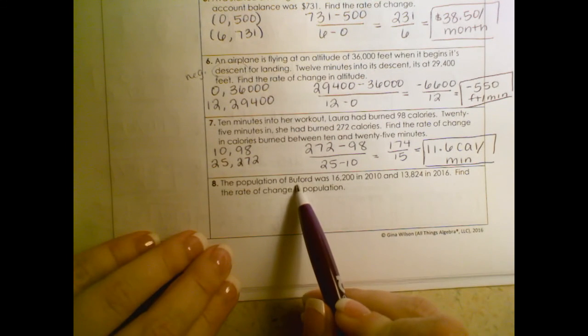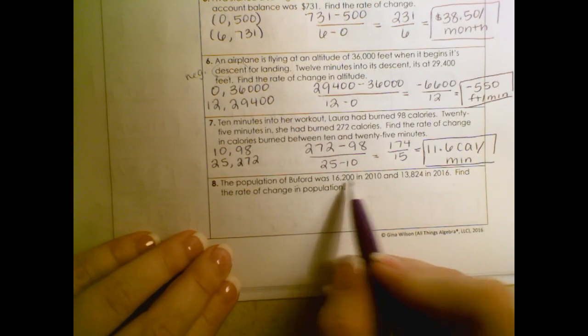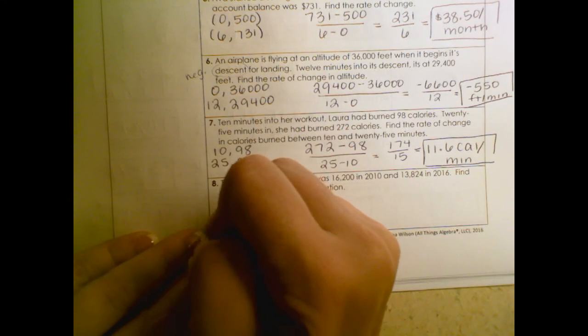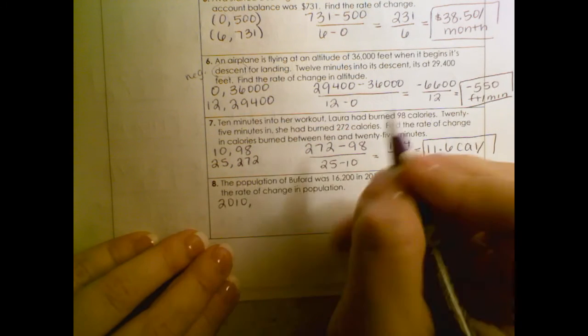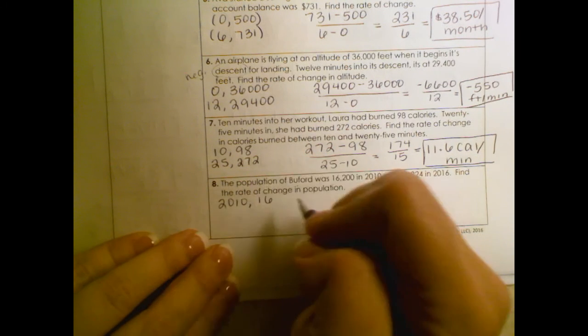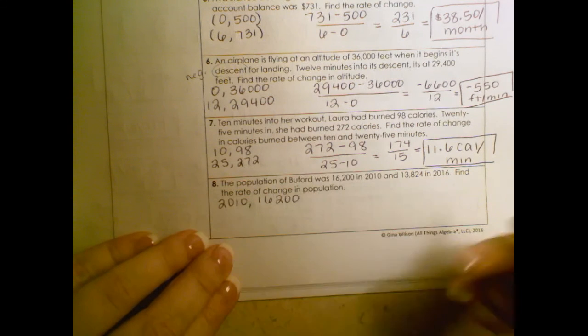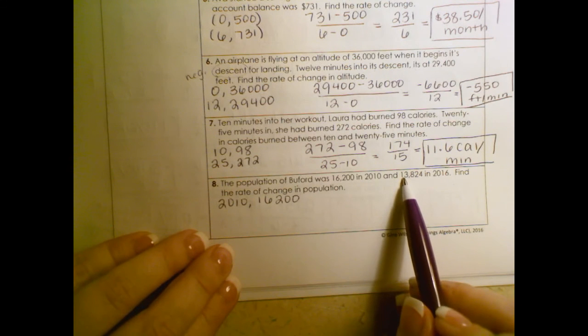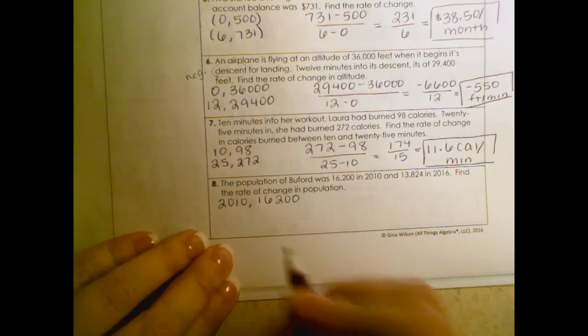For the last one, the population of Beaufort was 16,200 in 2010. 2010 is my X. 16,200 is my Y. And in 2016, it was at 13,824.